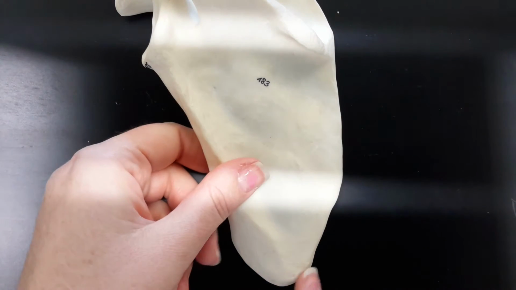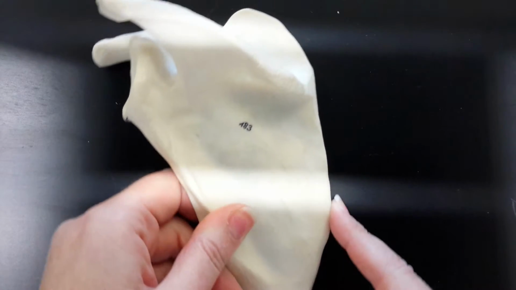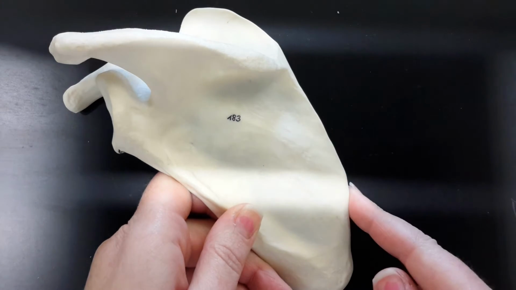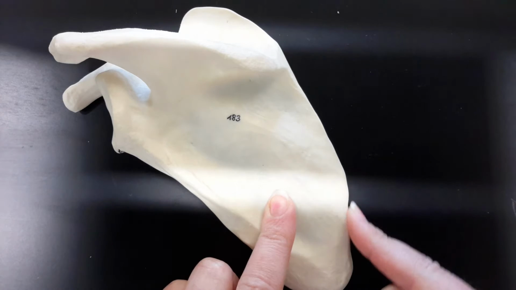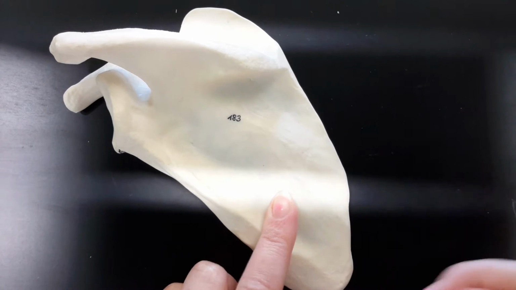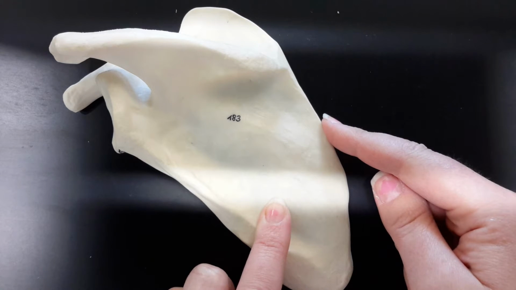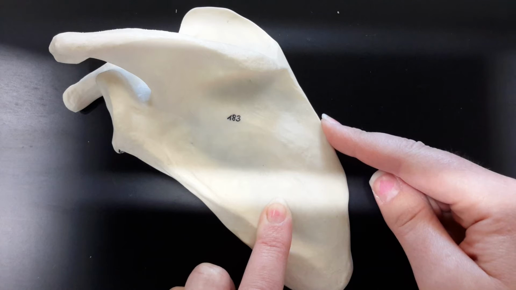If you come up on the other side, this is your vertebral border or your medial border. Same thing. Vertebral border, because this is the side of the scapula closest to the vertebra, and it's also most medial.